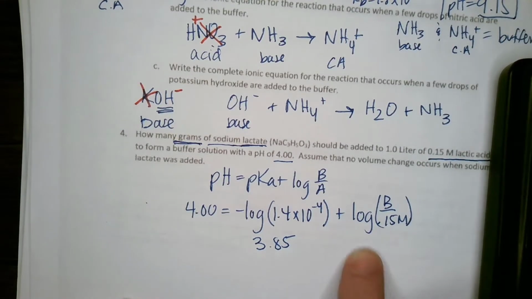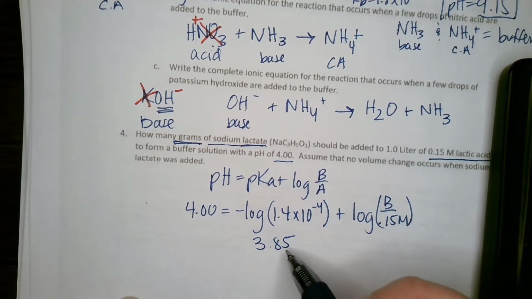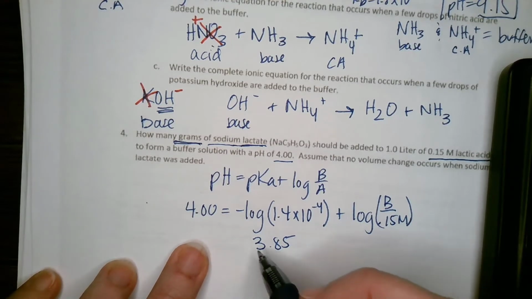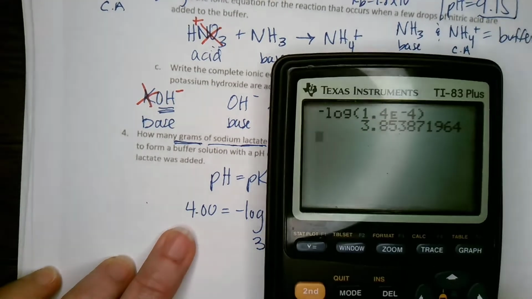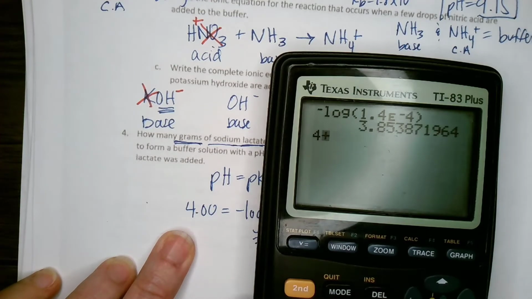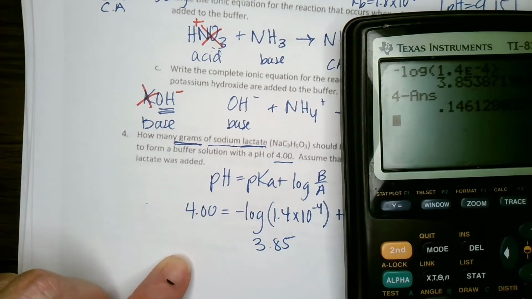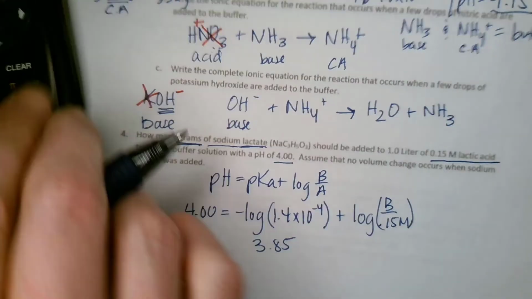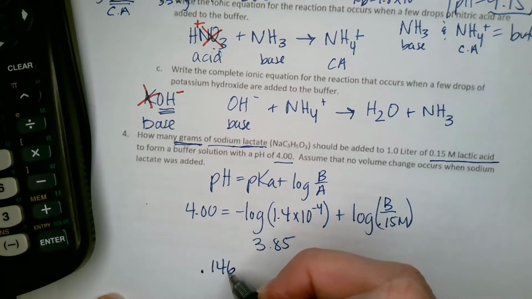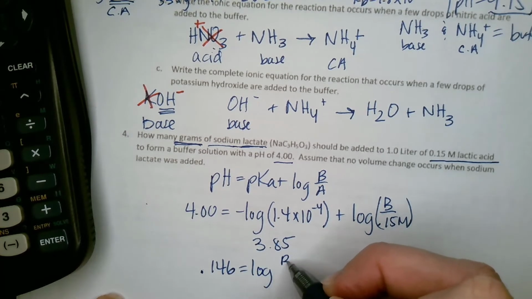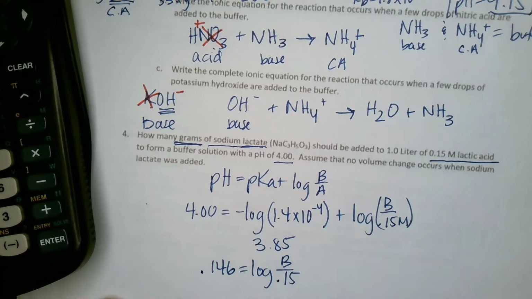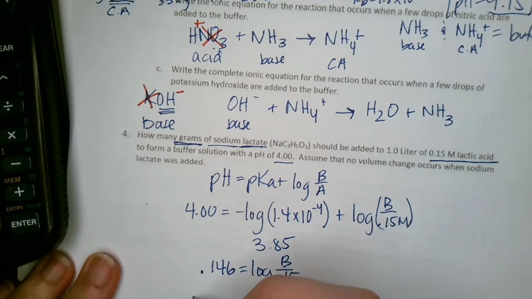So before I move on, I want to subtract this from both sides to do a little bit of reduction. So let's subtract 3.85 from both sides. So 4 minus my answer, I could reduce this right off the bat and get 0.146 is equal to the log of base over 0.15. Now to get rid of the log, the opposite of log is 10 to the power of.